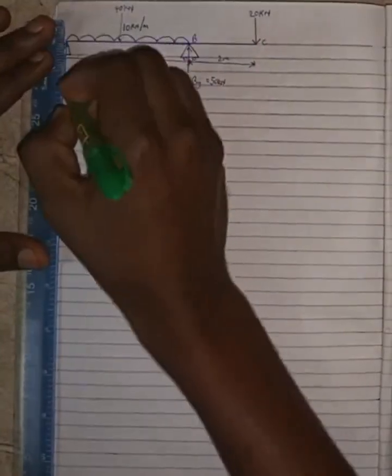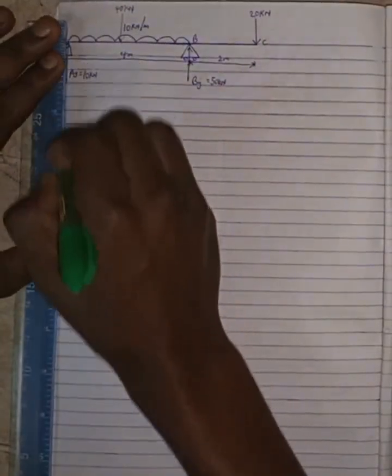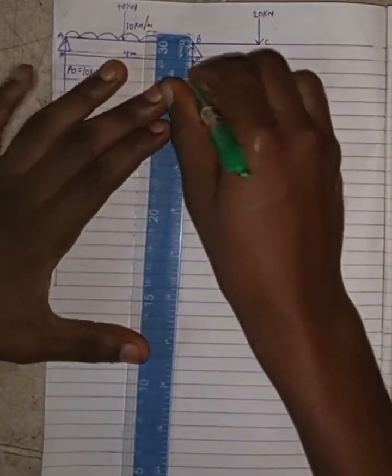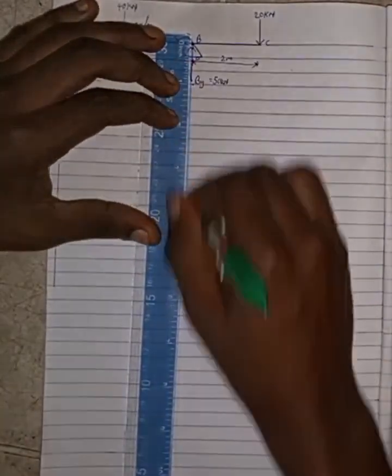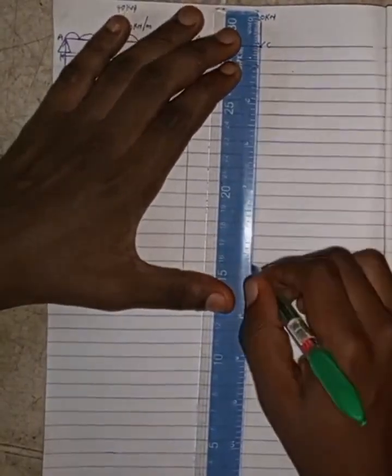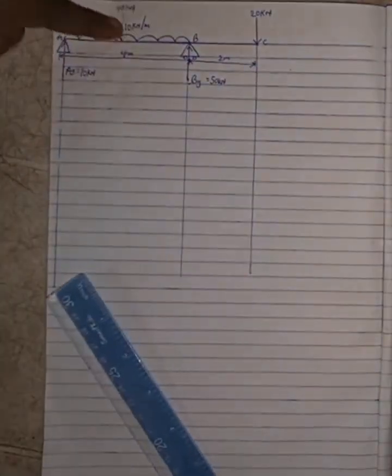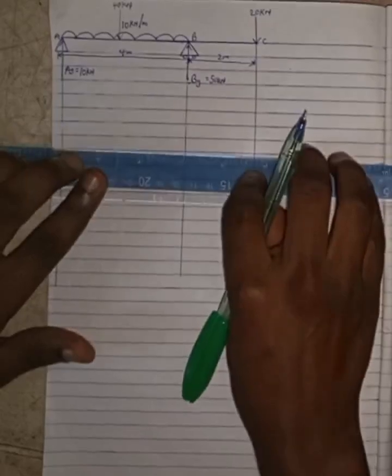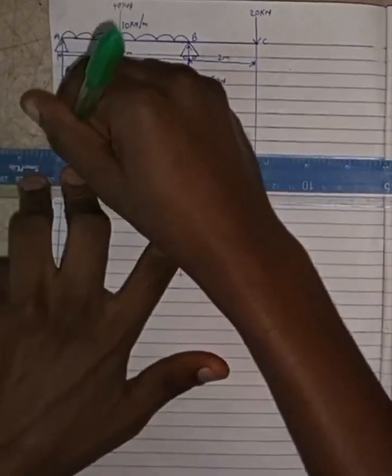Now, since we have found the reactions at the support, the next thing is to draw the shear force diagram quickly. So let's go. You are going to project this line downward, project this one downward also, and similarly, project this one downward also. So these are the three you need. You don't have to project this point load here. Now the next thing is for you to draw the shear force diagram.